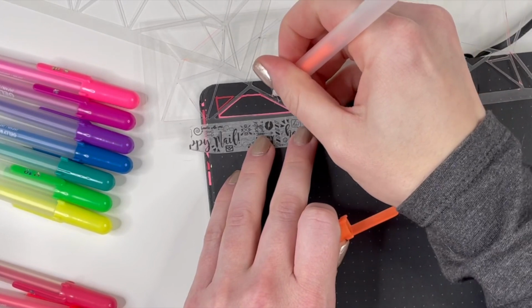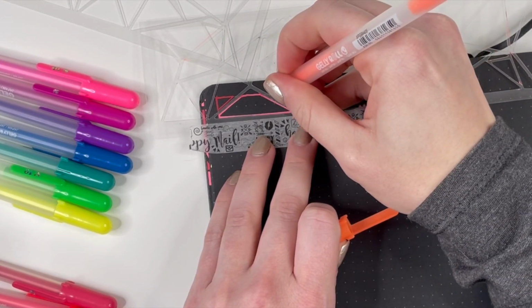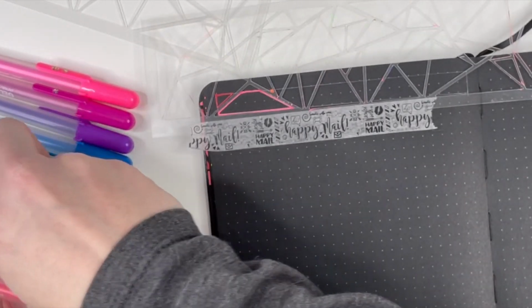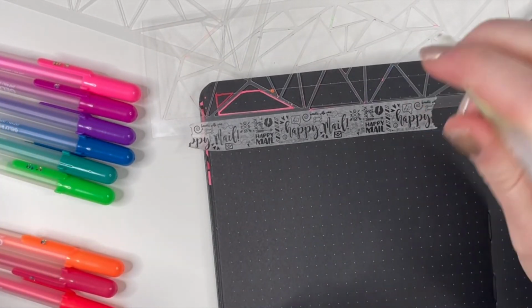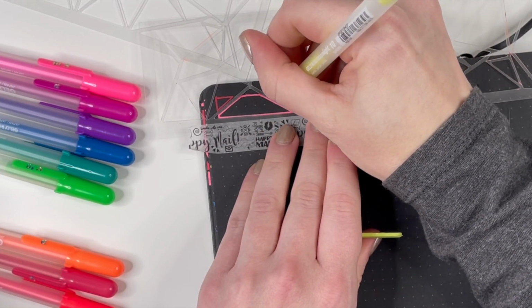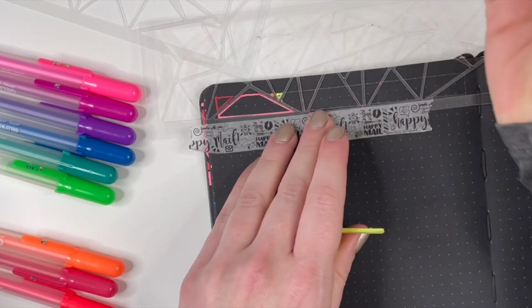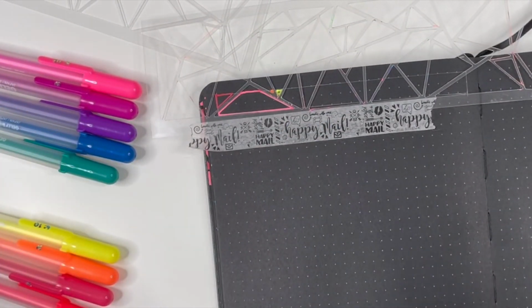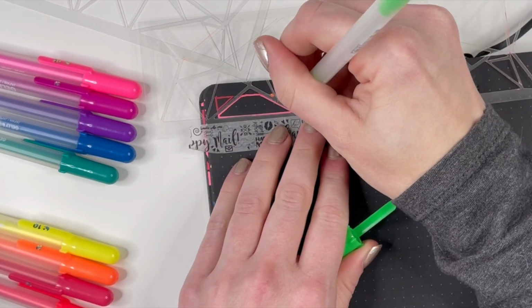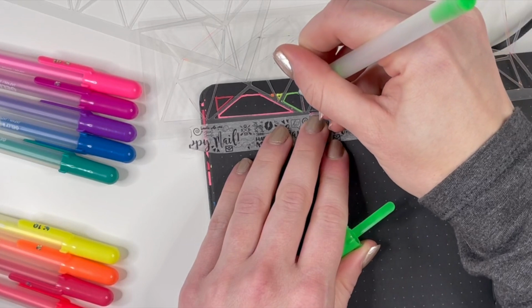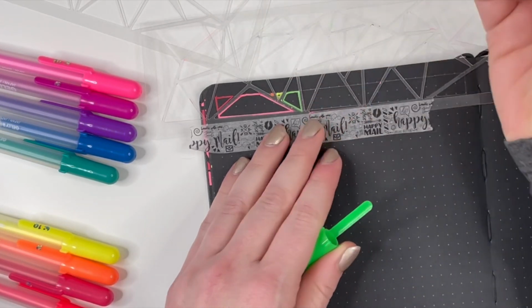Now this does have a little bit, so I'm going to go ahead and mark in some orange in the corner of that triangle before moving on to another triangle. It's very, very simple. I'll also show you how to do this freehand. You can also do it a lot more uniform than this.